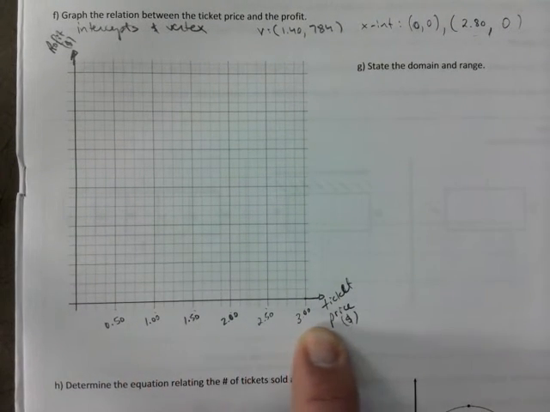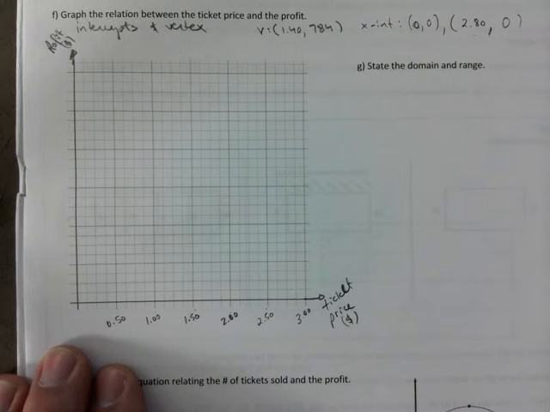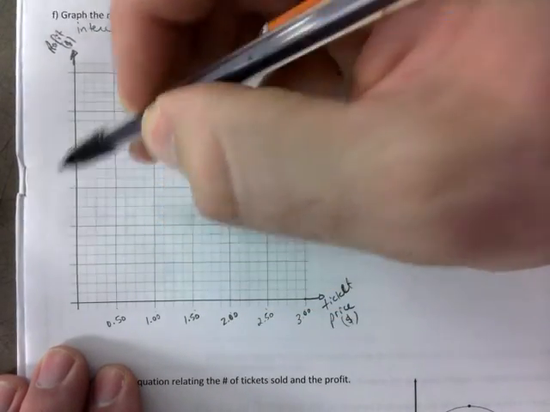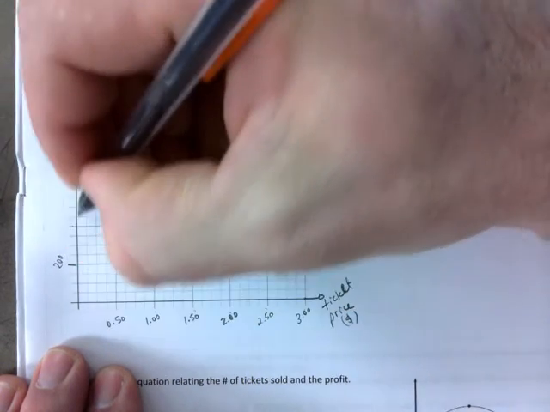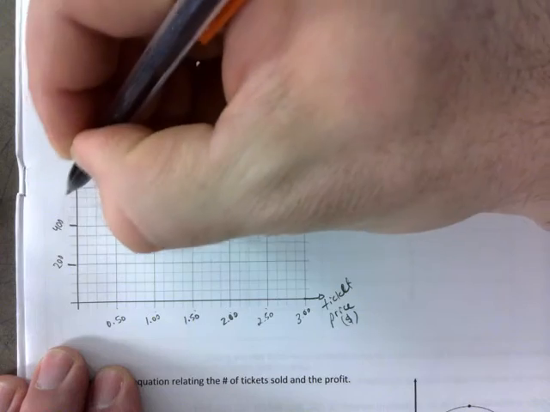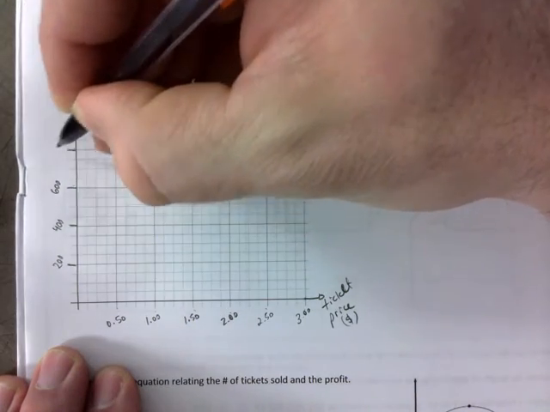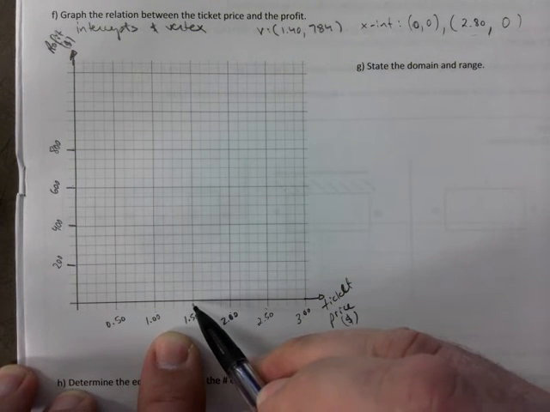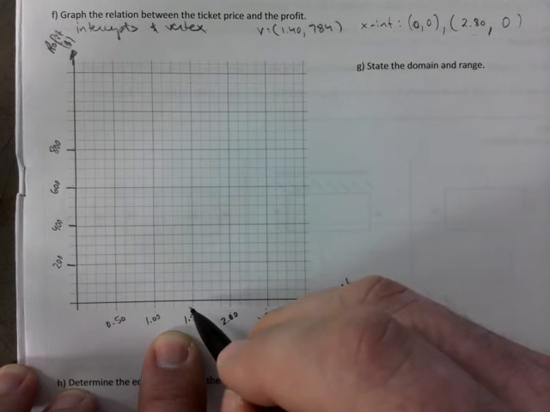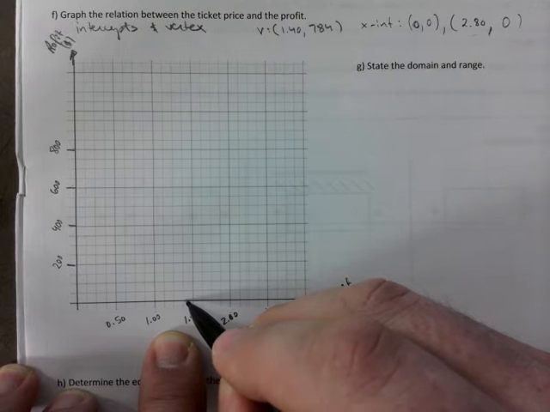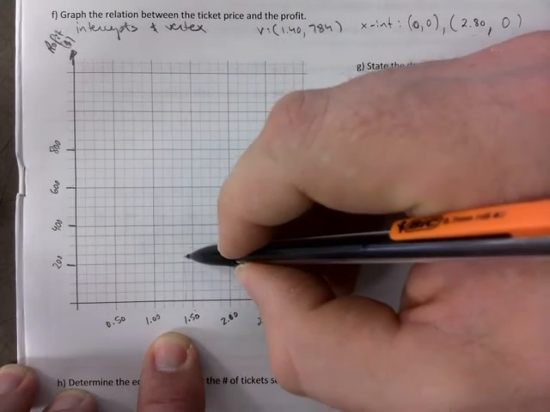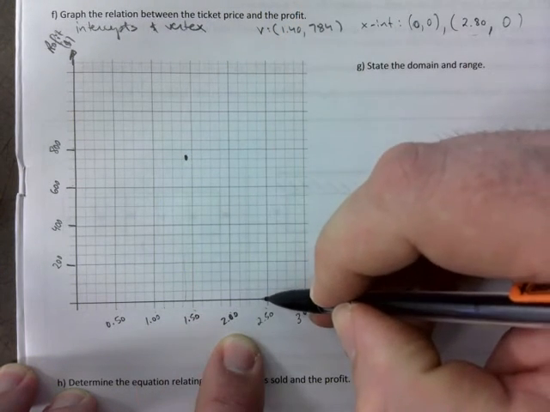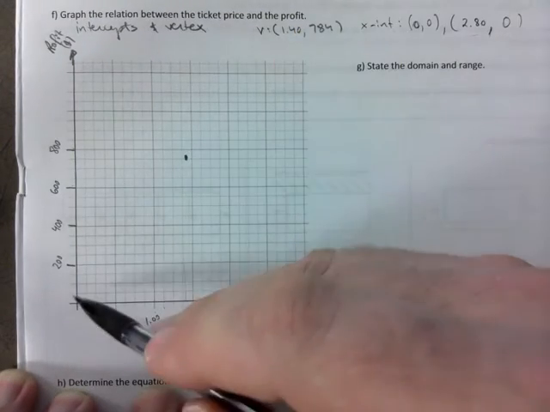So I go up by 0.5. And along the y-axis, I need to make sure 784 fits in. So I'm thinking 800. So 200, 400, 600, 800. That'll be my scale. That's pretty good. 140. Somewhere in here. 140, 784, right about there. 240 is right about there. 0, 0.